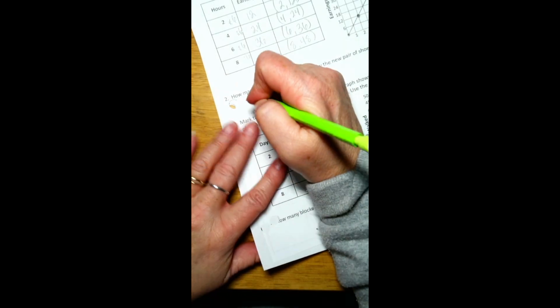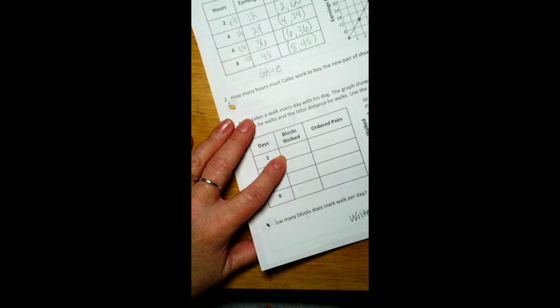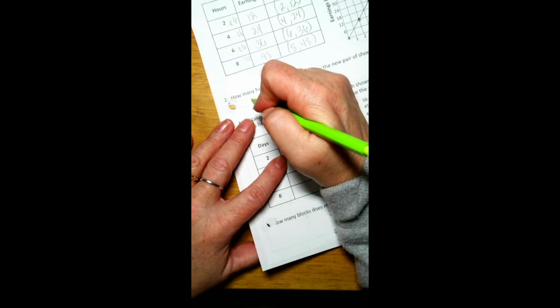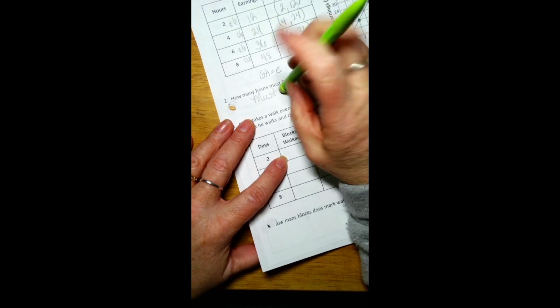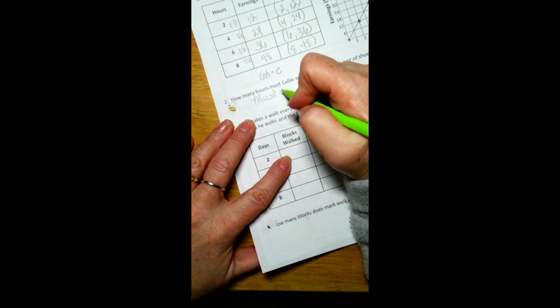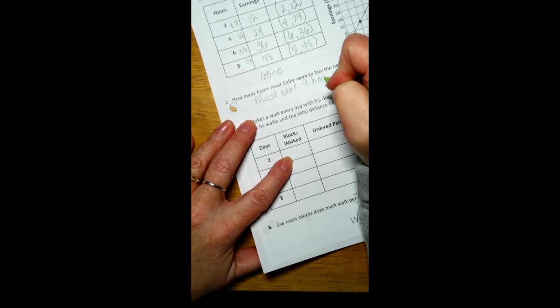Okay, so she'll have to work at least 9 hours, right? Because 9 times 6 gives us 54. Okay, she must work 9 hours. Must work 9 hours.